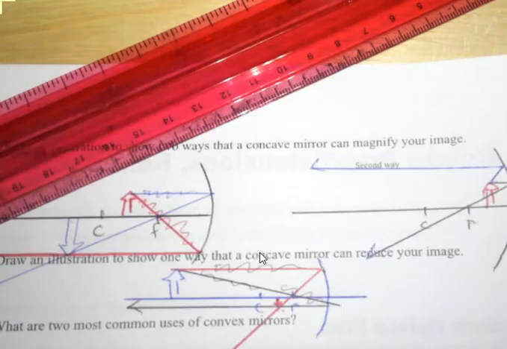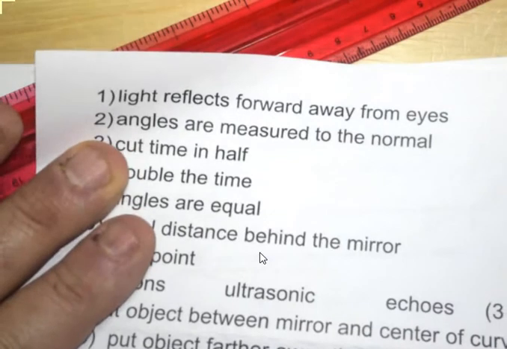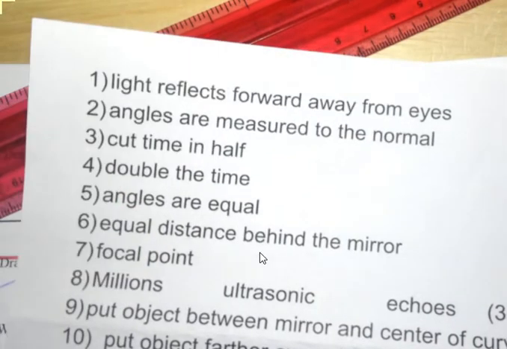Number 12. How do funhouse mirrors make crazy images? Different curves. Some parts of the mirror is curved out, some is curved in. In other words, some are convex and some are concave. Different areas of the mirror. Some places are concave, some places are convex. Some are really curved and some are just a little bit curved. And so you have all this mishmash of magnified and reduced images, right side up and upside down images, and they're all smushed together in one crazy picture.